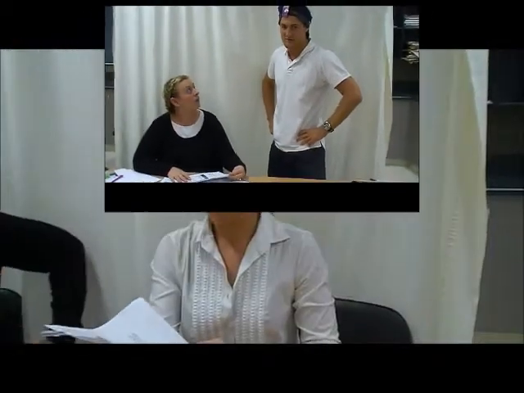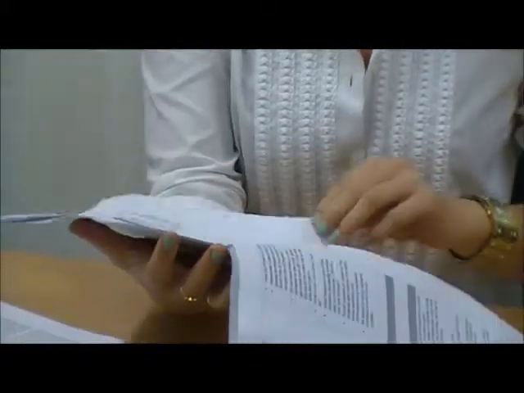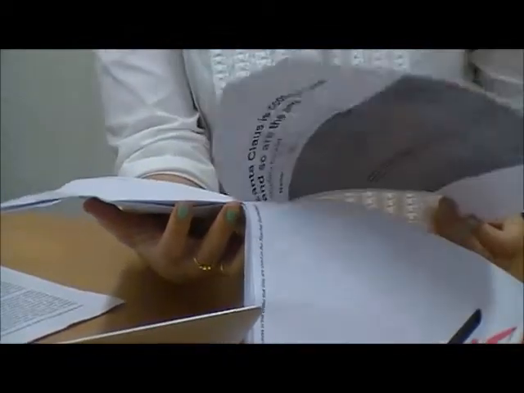Let's see what one of your colleagues thinks about your assessment item, and let's see if they've got any positive feedback for you. Well, let me just read this, Mel, so we can moderate together. That's excellent. You've done really well here.